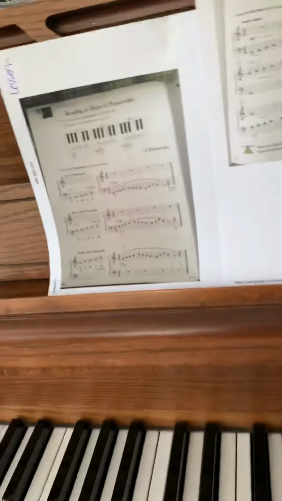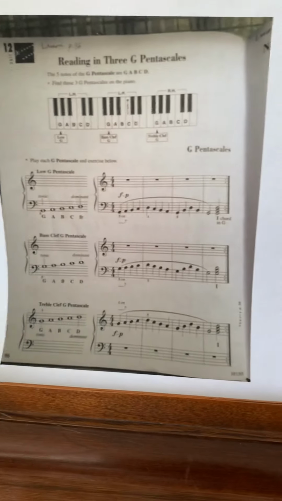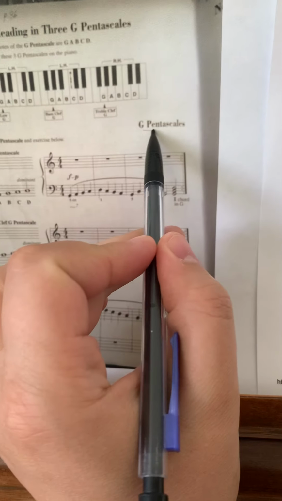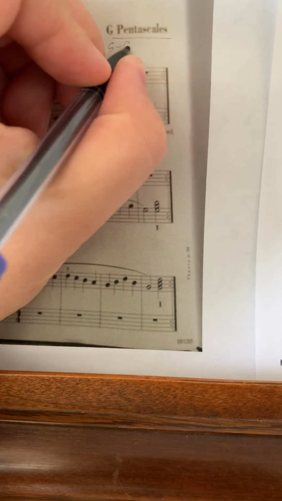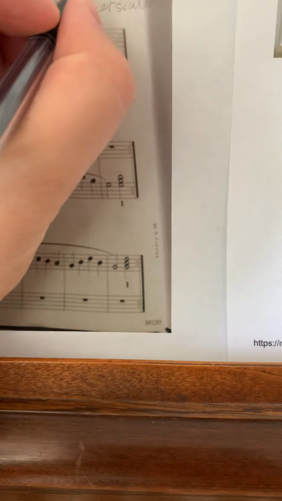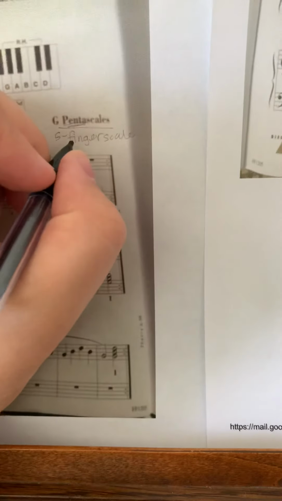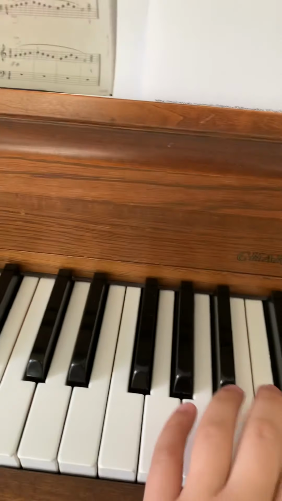Okay, so here's the lesson book material starting on page 86. They have this term pentascale. That's just another word for the 5-finger scale. Penta, meaning 5, like a pentagon. So that's just where you use all 5 fingers to play the scale, right?